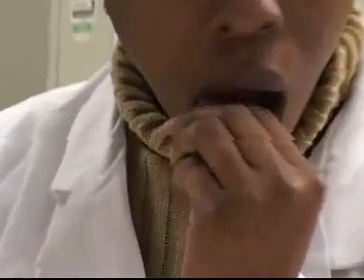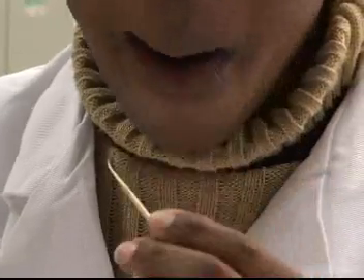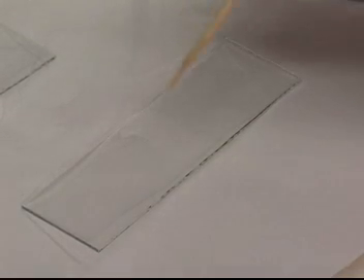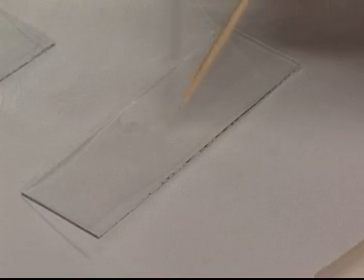Now, gently scrape the inside of your cheek or the inside of your lip with the broad end of a clean toothpick. Make sure you do not dig too deeply or you will cut yourself. Also, take care not to just pick up the white substance between the teeth, called plaque. Use the toothpick to transfer the scraping into the drop of water on the glass slide.